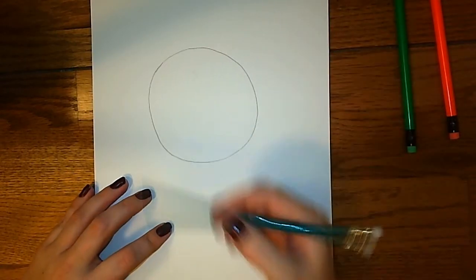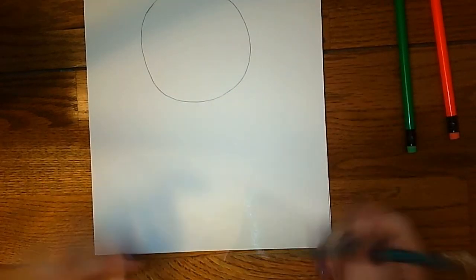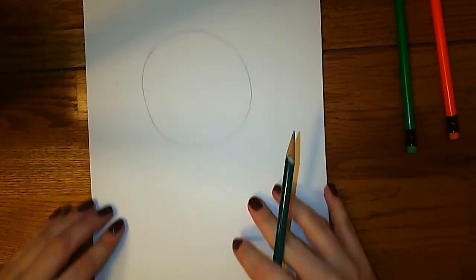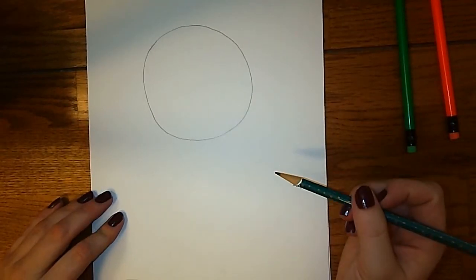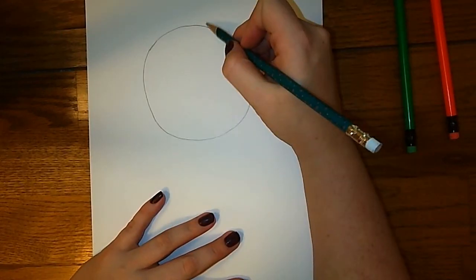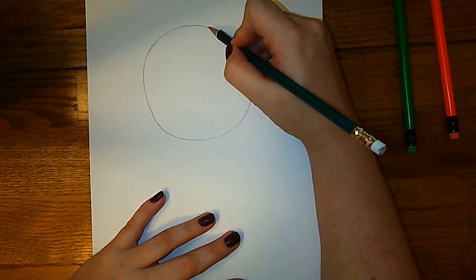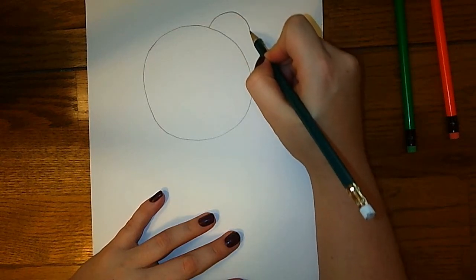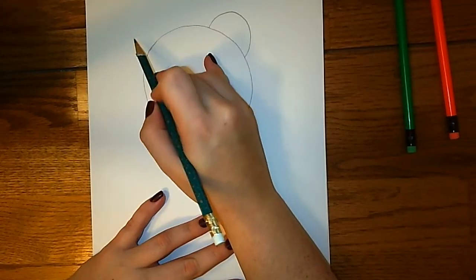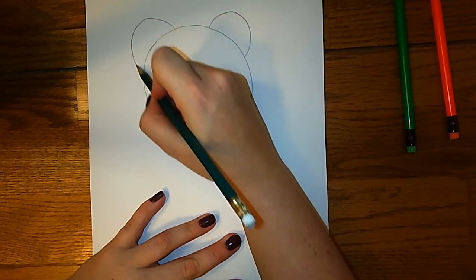Alright, so draw a circle, and I left room at the bottom so I could add my bear's sweater. I have room at the top so I can add some ears. So I kind of centered it. My next shape is going to be a semicircle for my two ears, so almost like a rainbow. So I'm going to start right here, go up, curve, and bring it down. I'm going to do the same thing on the left side for the ear. So I go up, curve, and down.